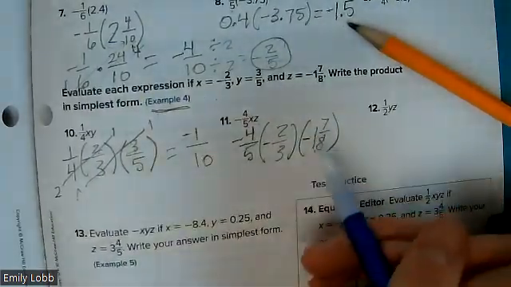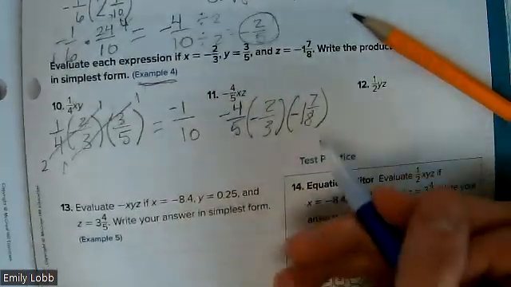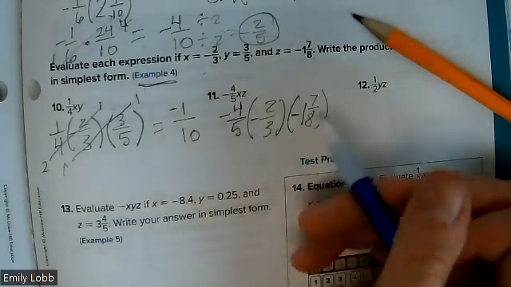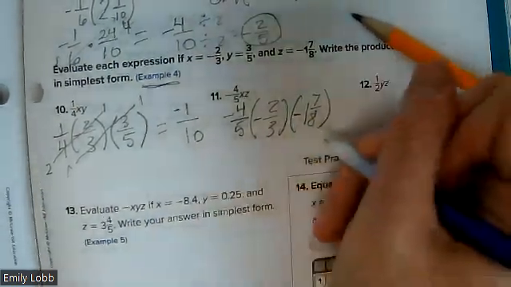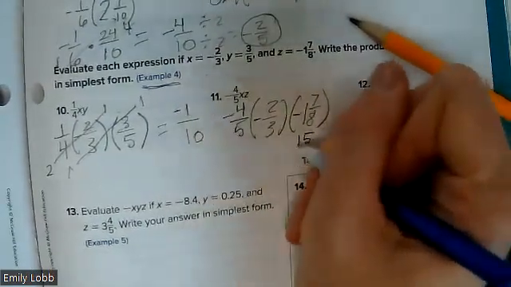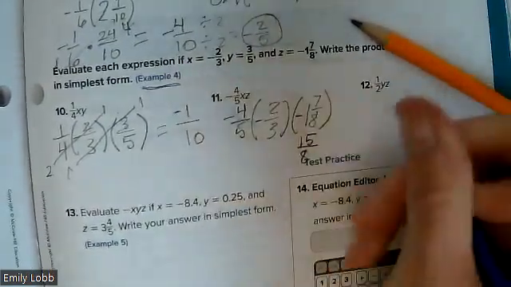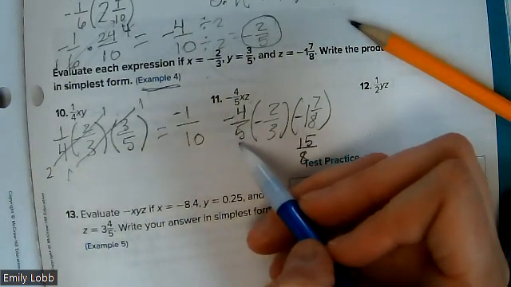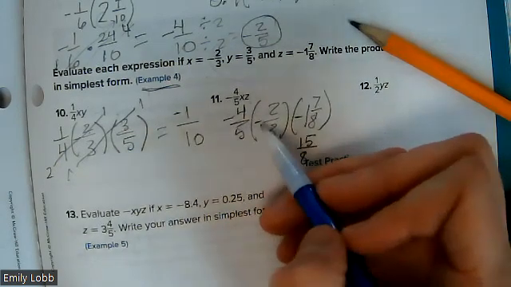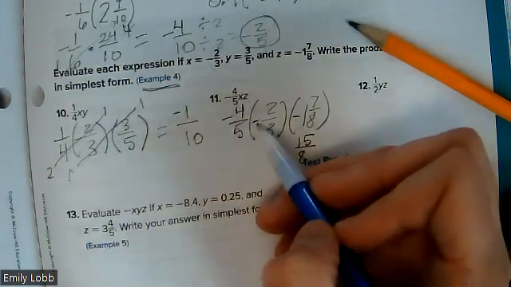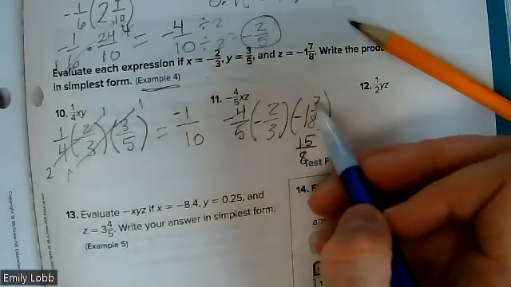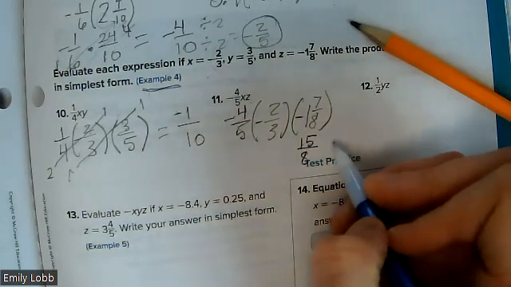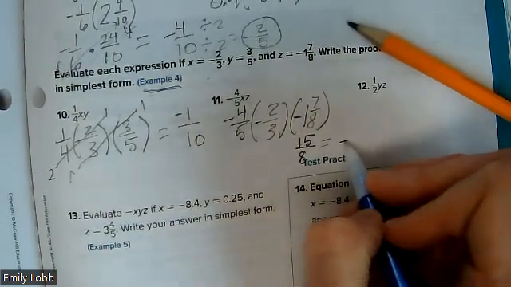So before we can start multiplying, we have to change our mixed number to an improper fraction. What's 1 times 8? 8. What's 8 plus 7? 15, and we put that all over 8. Let's just figure out right now what the sign of our answer is. Negative times a negative is what? Positive. Now we have positive times a negative, which is negative. So our answer is going to be negative. Somewhere down here, we're going to have a negative number.